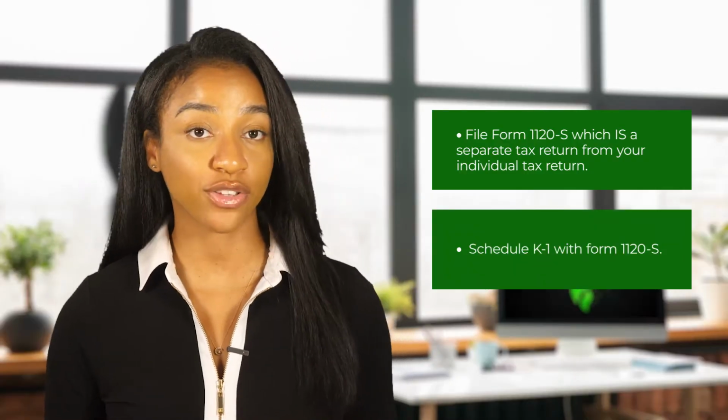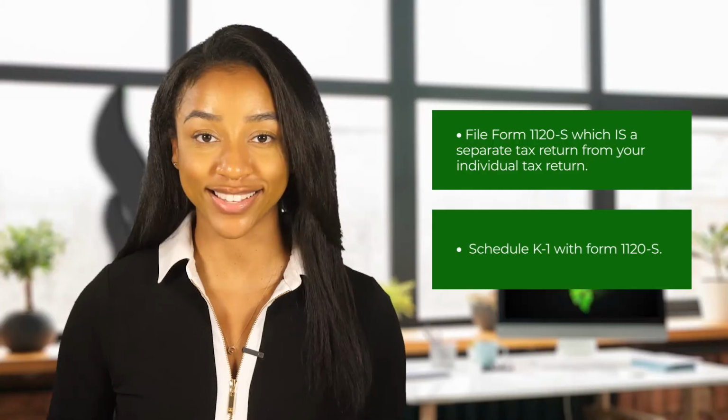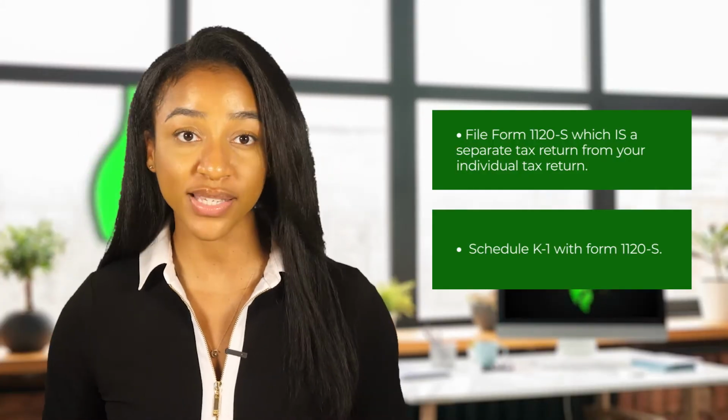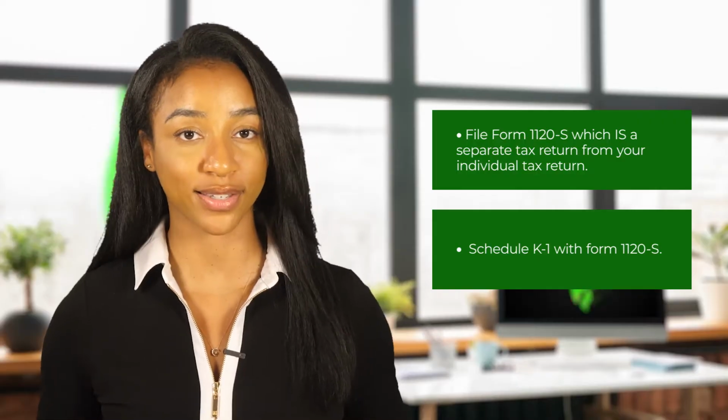First, you will need to file Form 1120-S, which is a separate tax return from your individual tax return. Similar to Schedule C, Form 1120-S will report your contractor income and expenses incurred during the year. This form must be filed by March 15th. In addition, you'll need to file Schedule K1 with Form 1120-S. Schedule K1 shows your ownership in the business and the income you earned from the business. Since you're an independent contractor with no partners, only one Schedule K1 would need to be filed. From there, you would use Schedule K1 to prepare your individual tax return and calculate the federal and state income tax you may owe.